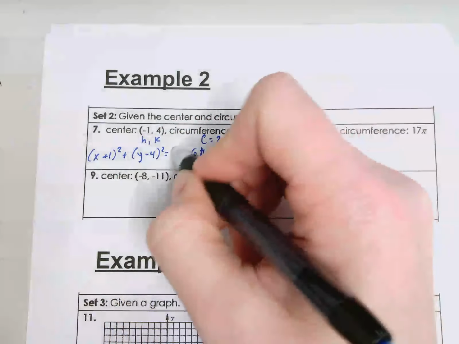On example 2, part 9, you do the same thing, except instead of circumference, you're given the area. So you're going to use the area formula, which I have listed here. And then you'll fill in the area. 16 pi is equal to pi r squared. Divide by pi on both sides. And you get r squared is 16, which is what we wanted, r squared. So there's no need to square root it and then re-square it. Here's your h and k. So you're going to fill those in. It'd be x minus a negative 8, which would be plus 8. And then y minus a negative 11, which would be plus 11 squared is equal to your r squared, which we found to be 16.